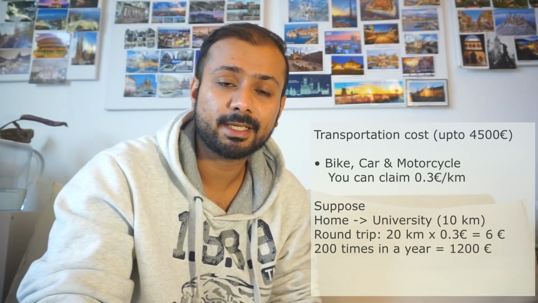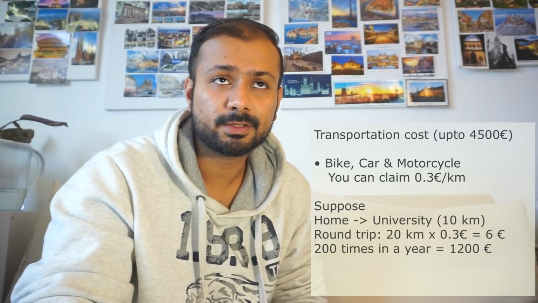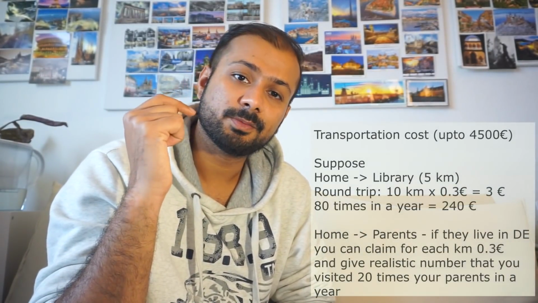But if you are a person who likes to bike to the university, or who has a car or a motorcycle or moped or anything like that, you get 30 cents per kilometer as a lump sum amount. Suppose your house is around 10 kilometers away from your university, so each day you are going 20 kilometers per day, so you can multiply it by 30 cents, and you'll get this amount per year. They will do a realistic amount, like okay, maybe you have been to university 200 days in a year, so they will multiply all those kilometers and give you a lump sum amount back as your tax return.